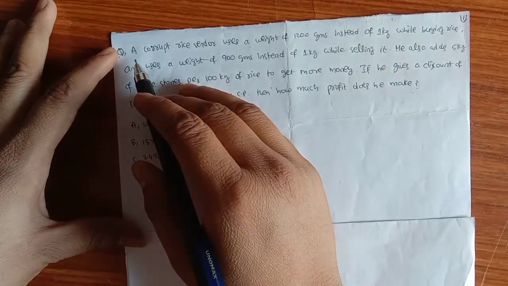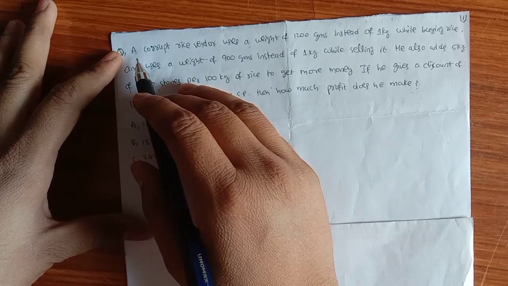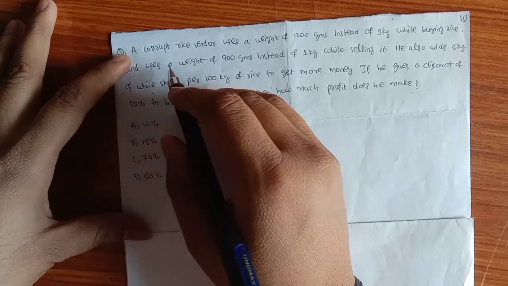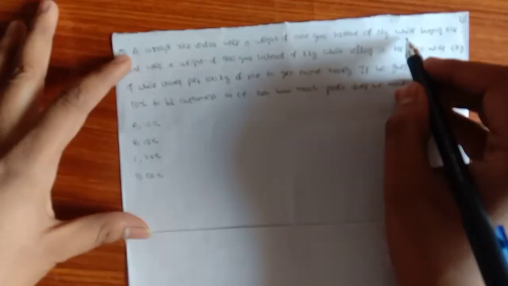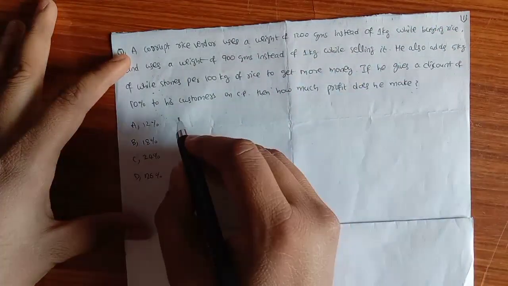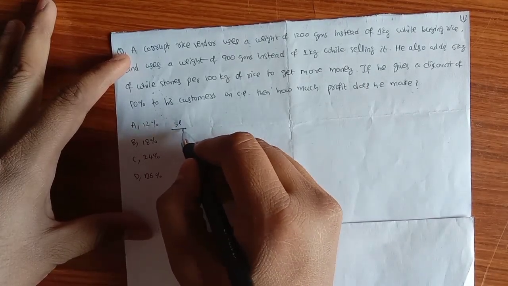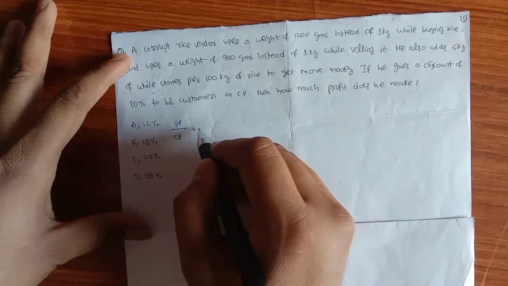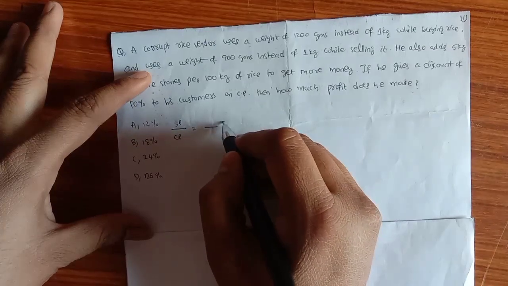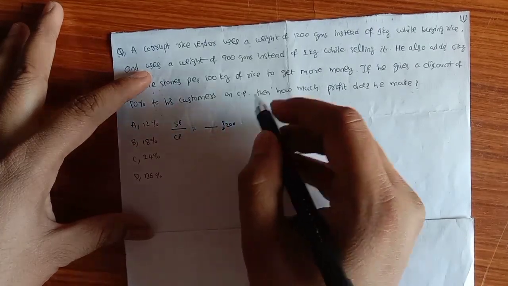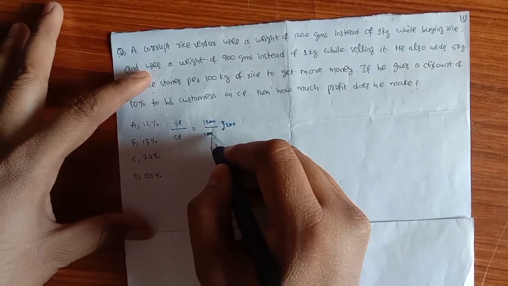Now let us see the third question in this video. This is an advanced question of the previous video. The question: a corrupted rice vendor uses a weight of 1200 grams instead of 1 kg while buying the rice. Let us use the same trick: we write SP in the numerator and CP in the denominator. He uses a false weight, meaning he gets 200 grams profit. So we need to write the big number in the numerator and the small number in the denominator.